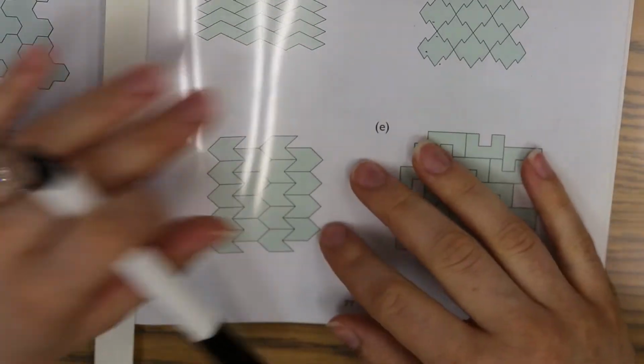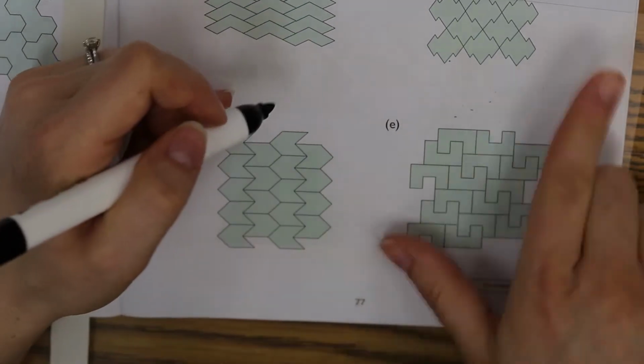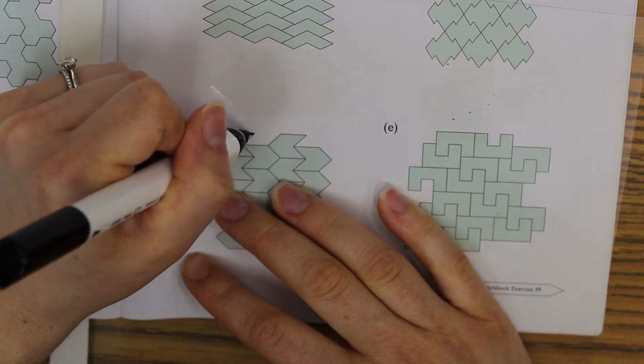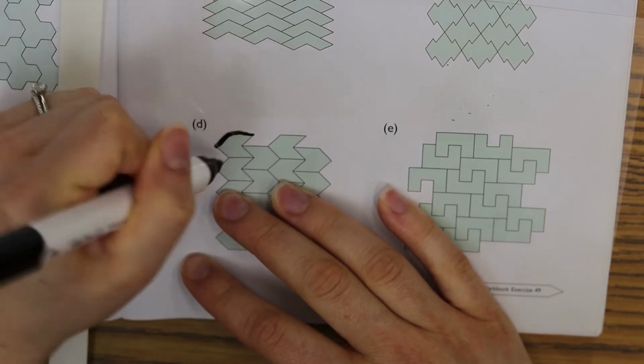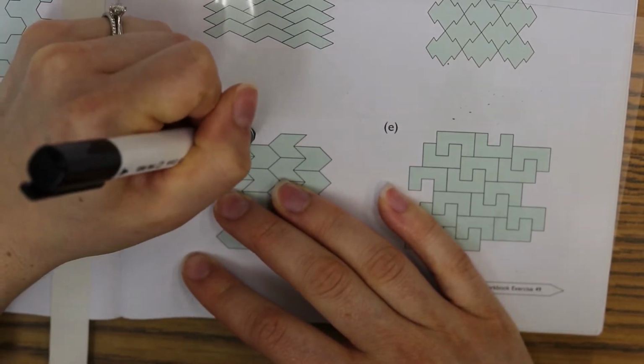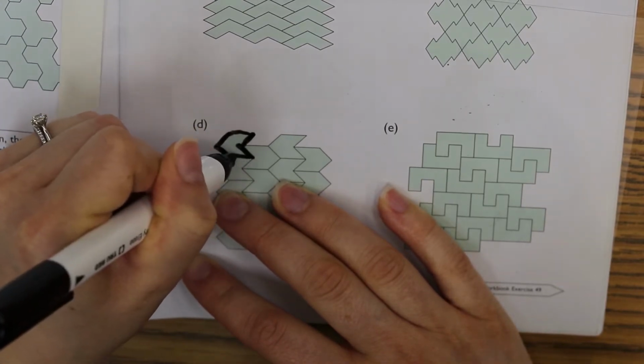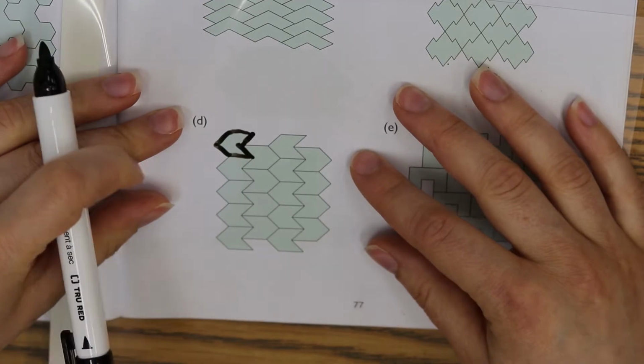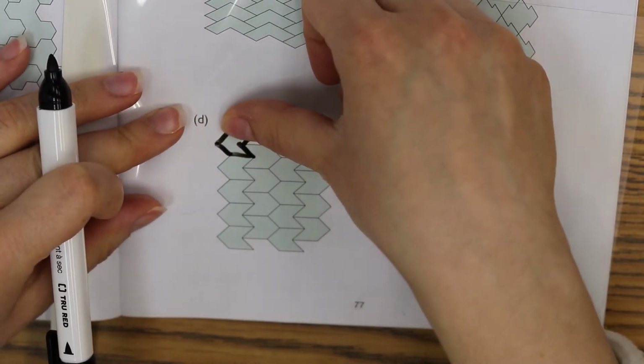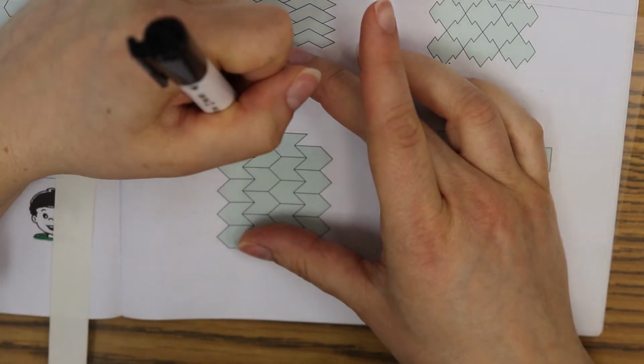So we've got two more. All right, so this one, oh here, let me make that a bit more clear.